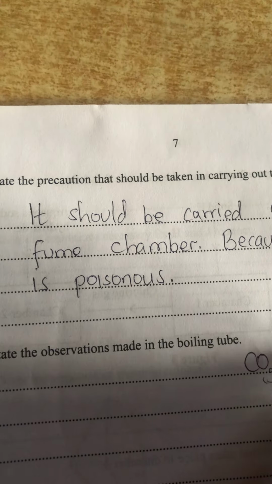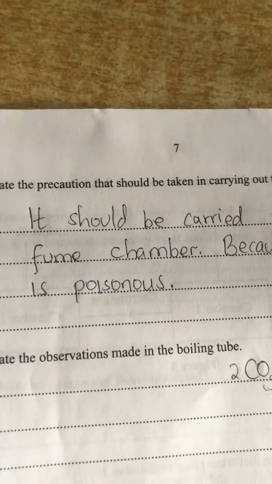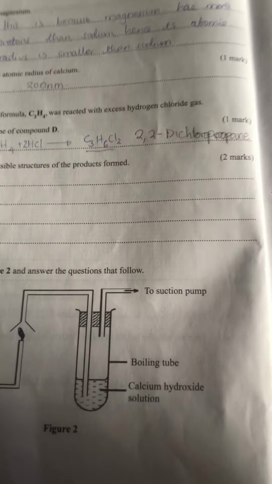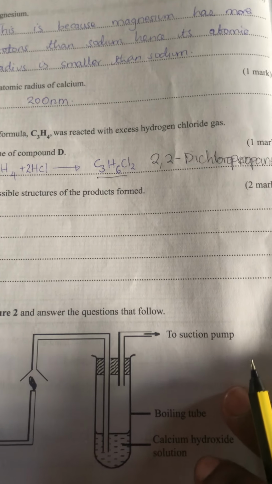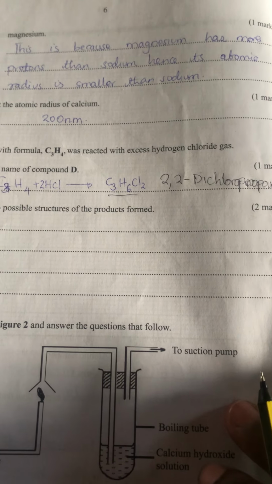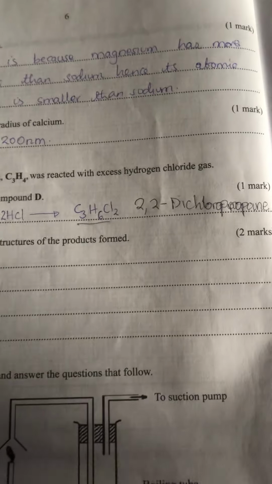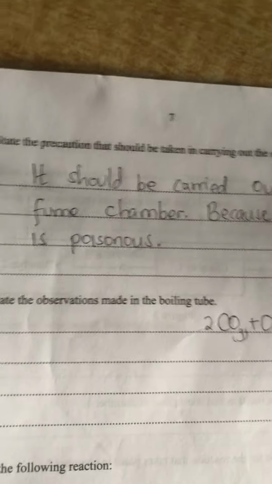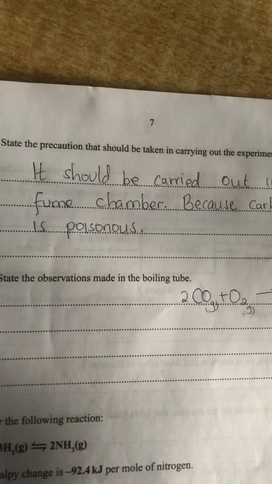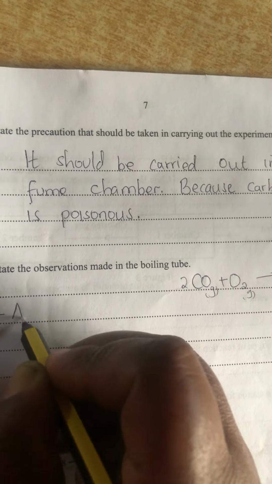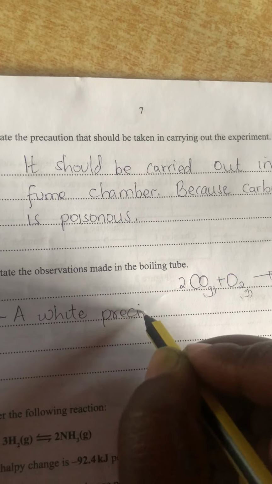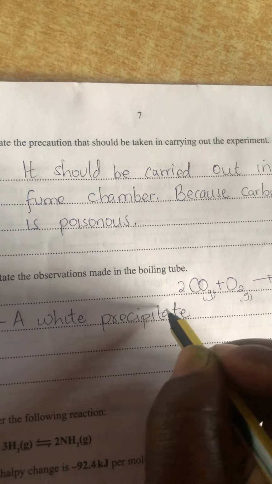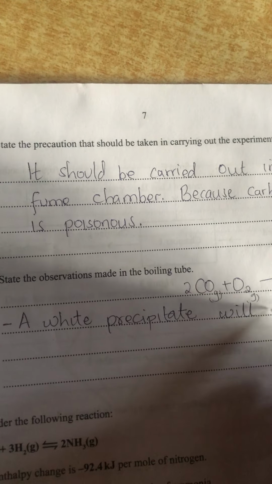Remember, calcium hydroxide is used to test for the presence of carbon 4 oxide, and this means that we are going to observe a white precipitate. So state the observations made in the boiling tube. Therefore, our answer will be a white precipitate will be formed.